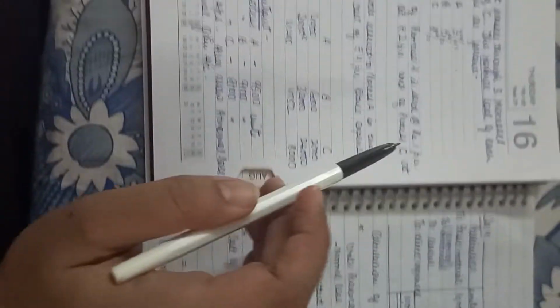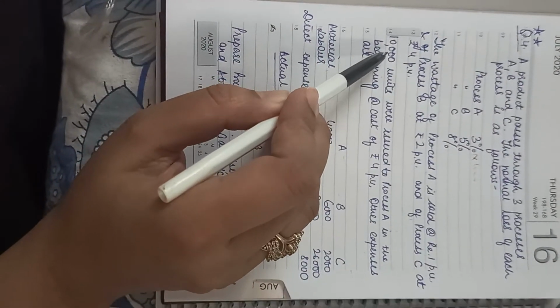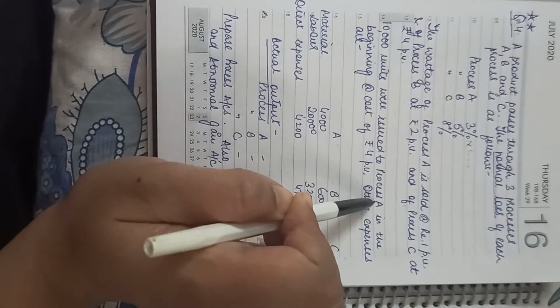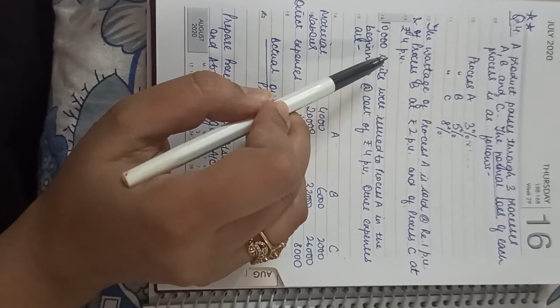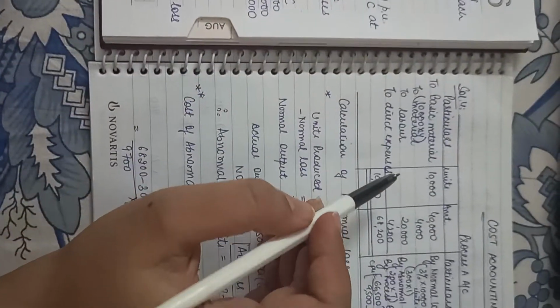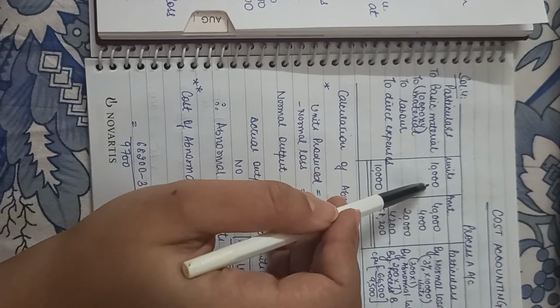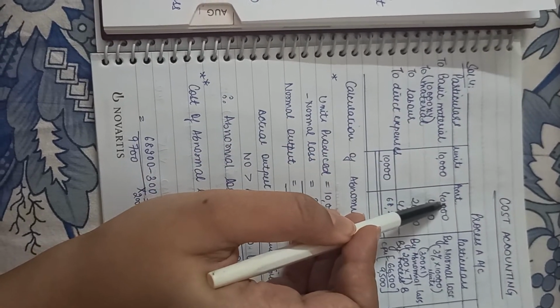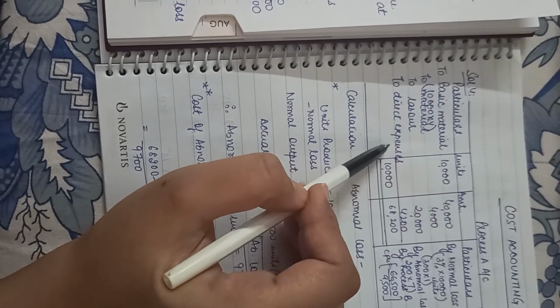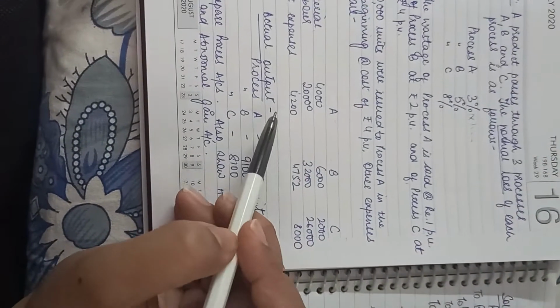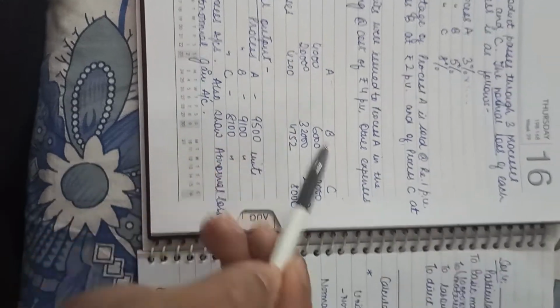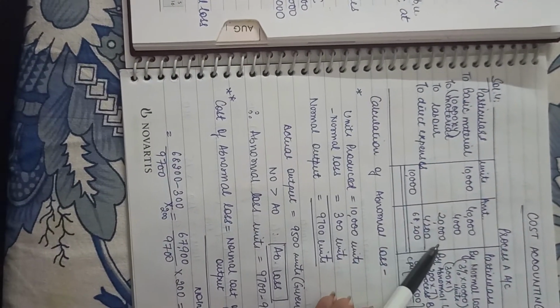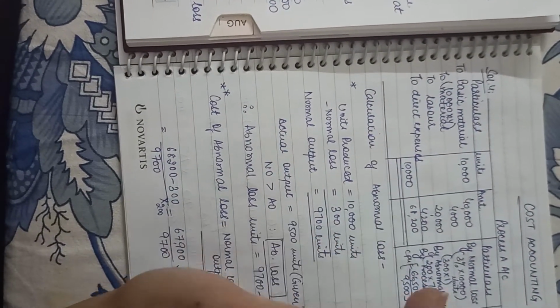Input means this 10,000 units were issued to process A. So first write down basic material, 10,000 units at the rate of 4 given to you, so 40,000. Next, list out all other expenses given to you related to the process. Right? This you have written here. Give a total to it.